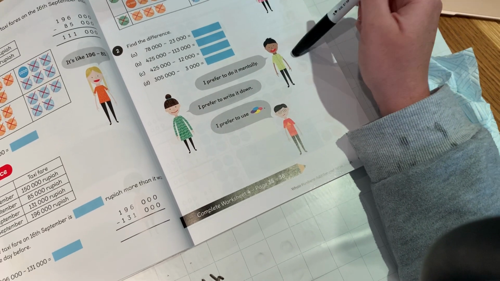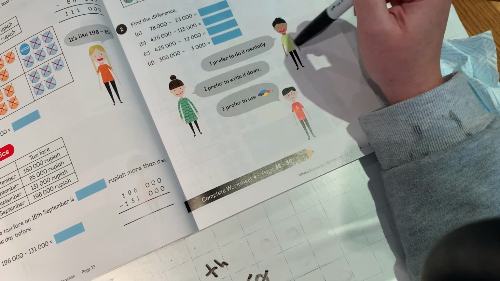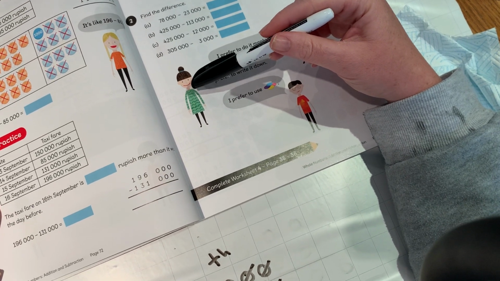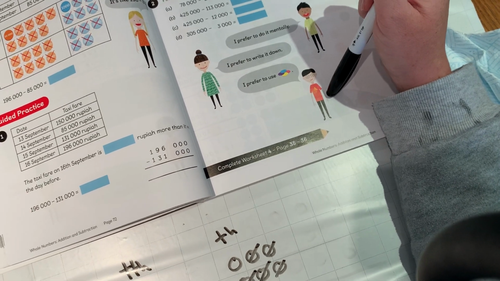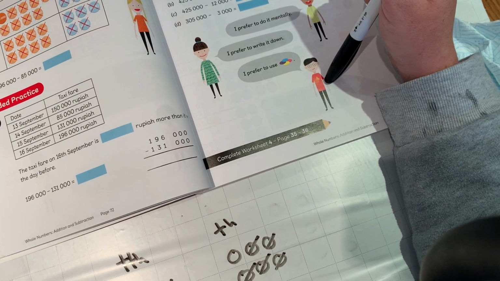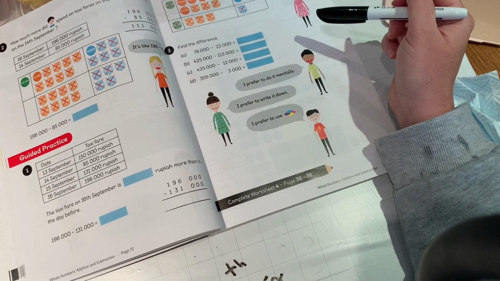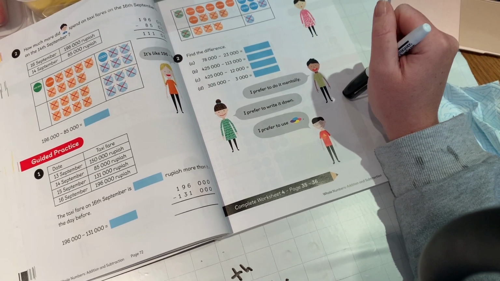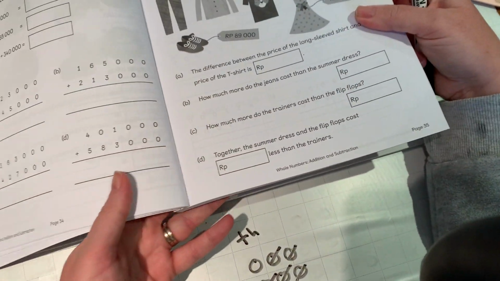Okay, and again, they're all saying which method they prefer. Ravi prefers to do it mentally in his head. Then we have Emma, who prefers to write it down. And we have Charles, who prefers to use the counters. Either way, completely fine. Pick which one you prefer. Don't feel like you need to push yourself onto something which you don't understand.